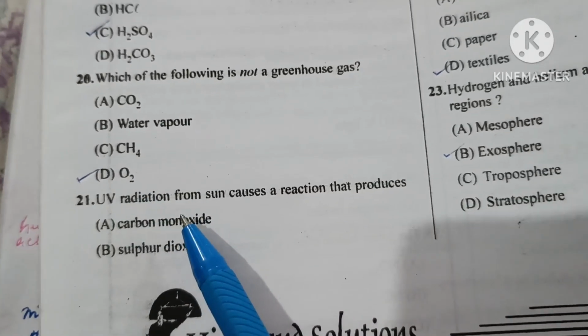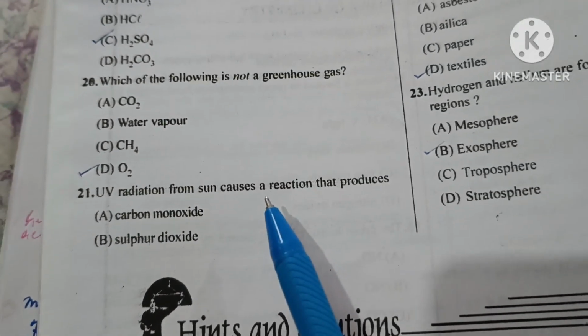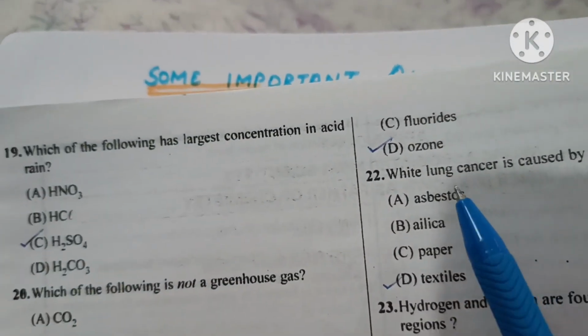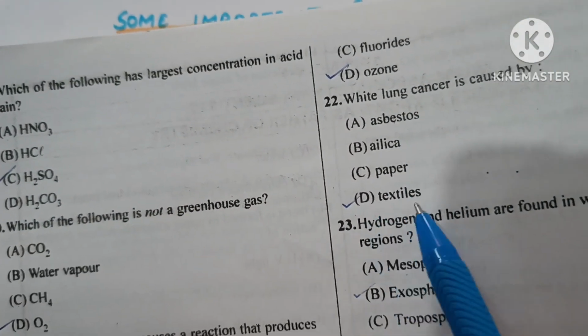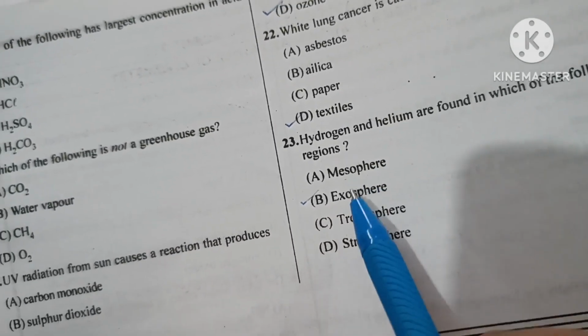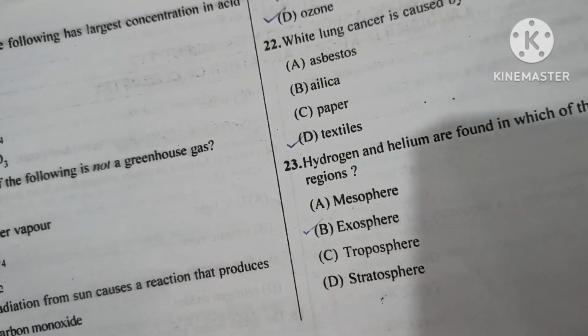Oxygen. UV radiation from the sun causes a reaction that produces ozone. White lung cancer is caused by textiles. Hydrogen and helium are found in the exosphere.